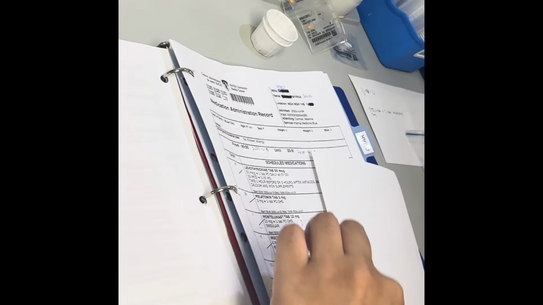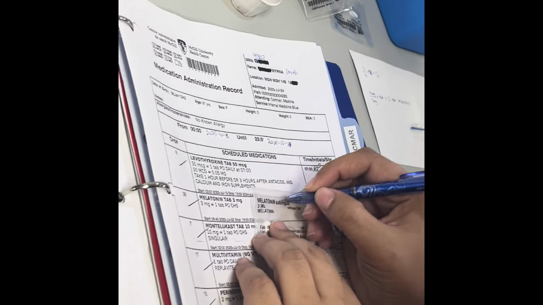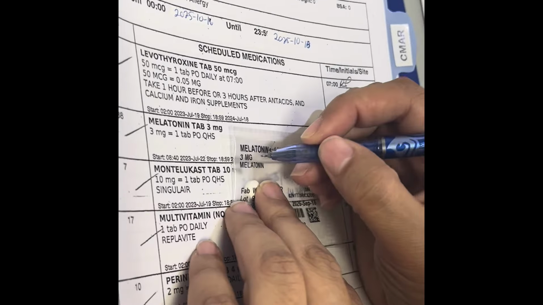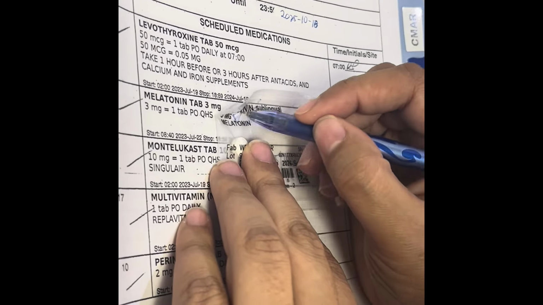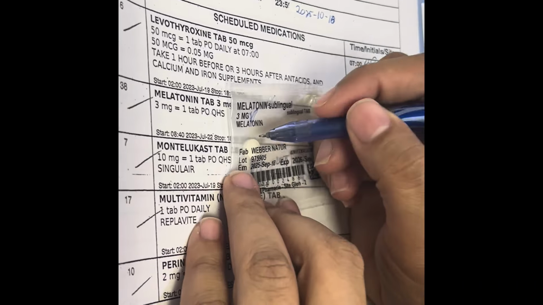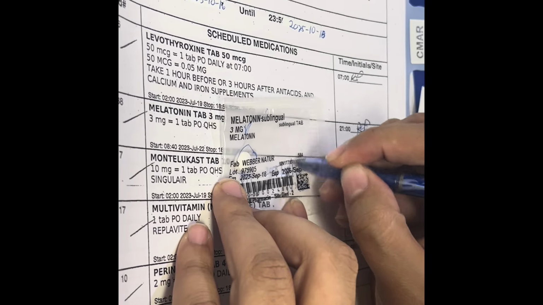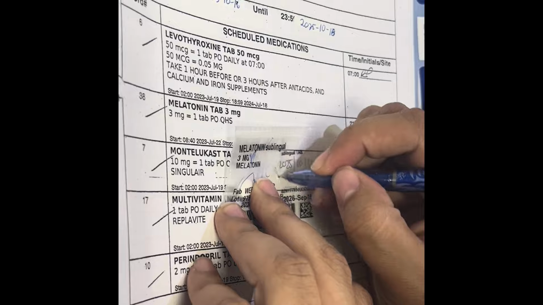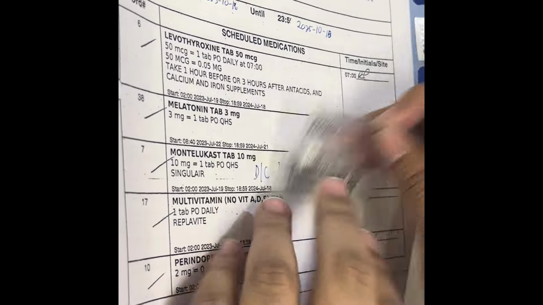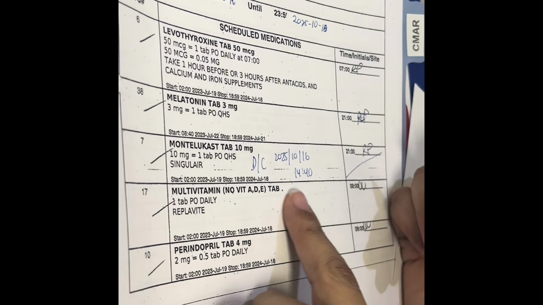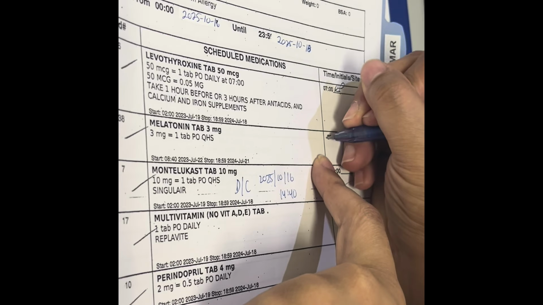Do my check. Melatonin, 3 milligrams. I'm doing my checks right. Make sure you're actually checking it. Here's the tablet. And here's the expiration date, 2026. Our check is done. 1 big check to say we've checked it once. What do we do? We put our dot before the time.